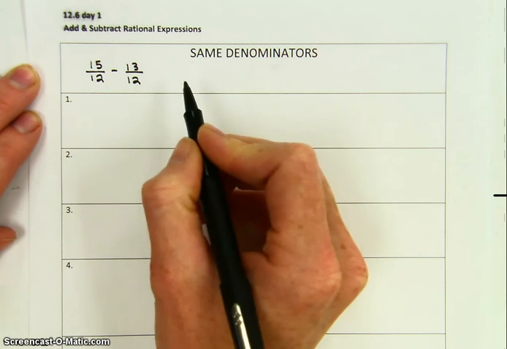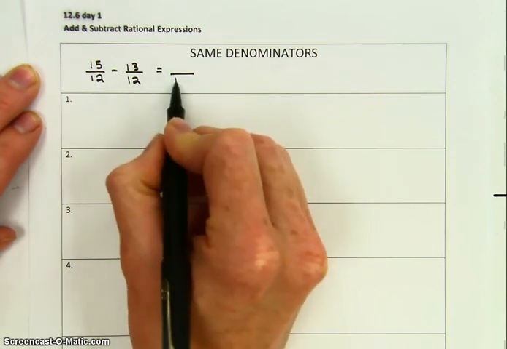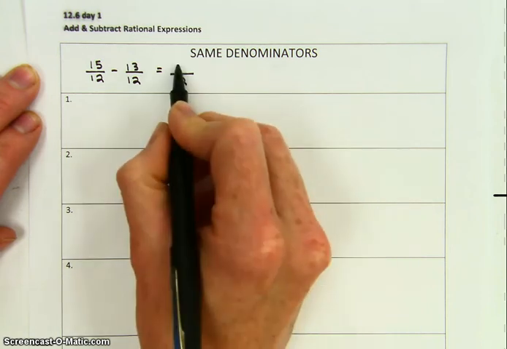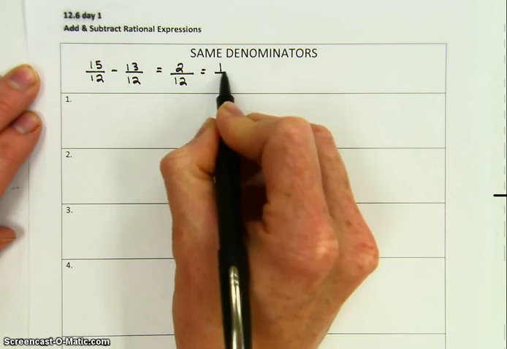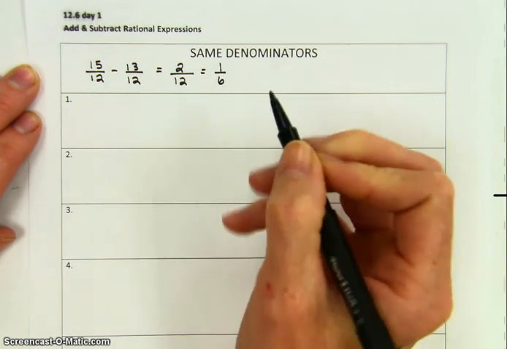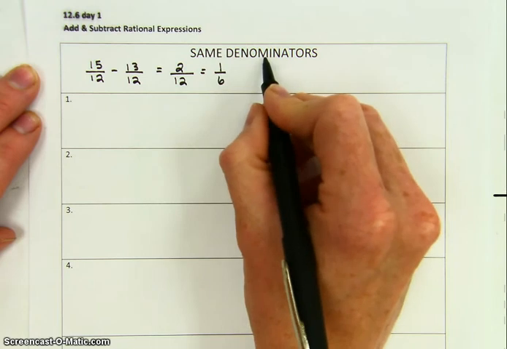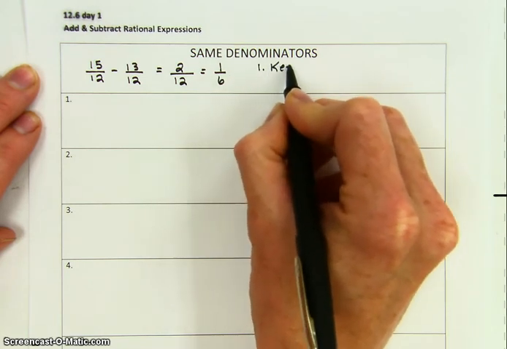And remember, what we would do here is we would just simply keep the denominators and we would add the numerators, and in this case we would subtract them. So we would get 2 over 12, and then of course we would simplify to 1/6. So what I need for you to remember from elementary school is that when you have same denominators with fractions, number 1, you keep your denominator.